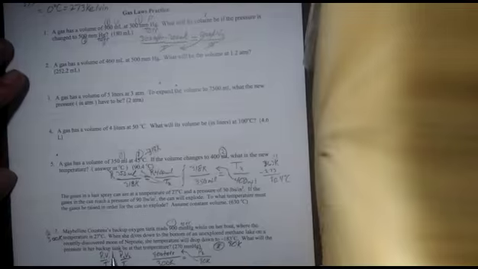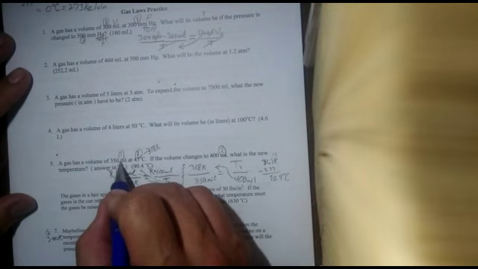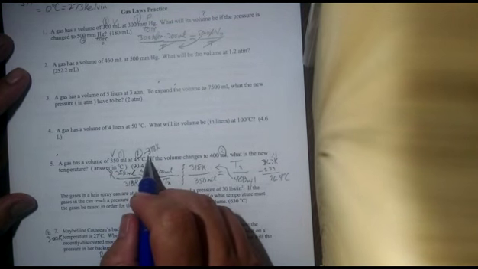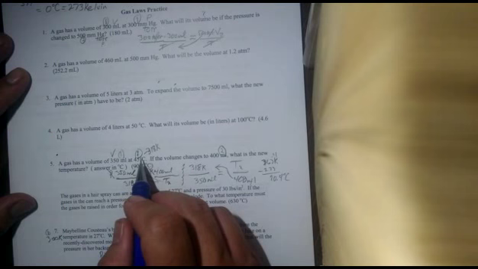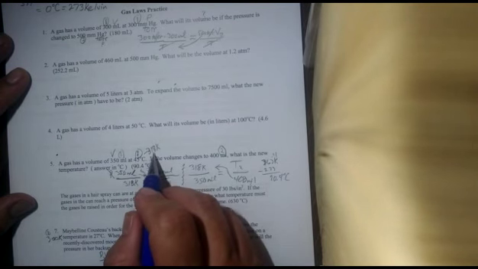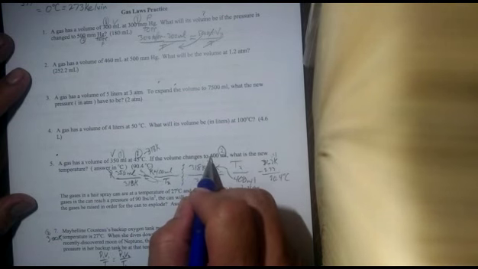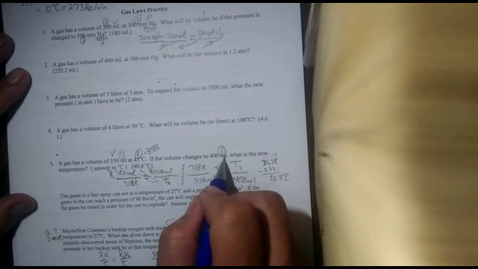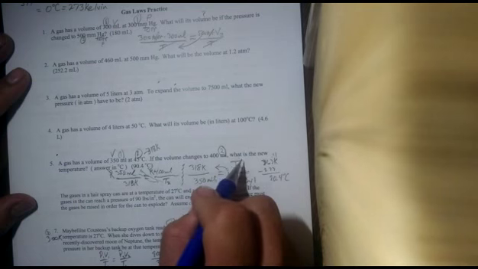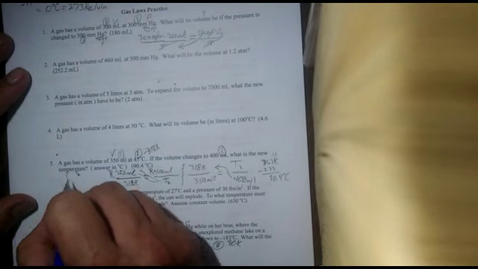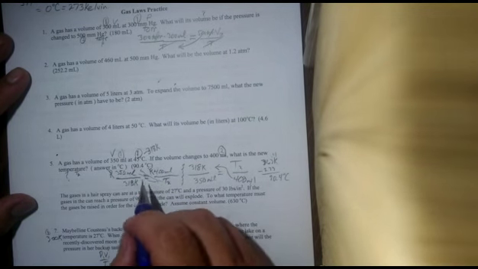Number 5. A gas has a volume of 350 milliliters. Okay, situation 1, that's my volume at 45 degrees C. I can't use that. I've got to add 273 to that, and that's going to be 318 K. If the volume changes, not a big story at this time, but they say it changes to 400 milliliters. That's situation 2. What is the new temperature? That's T2, it's going to be my unknown. I don't know what that is. Answer in Celsius. Darn it.